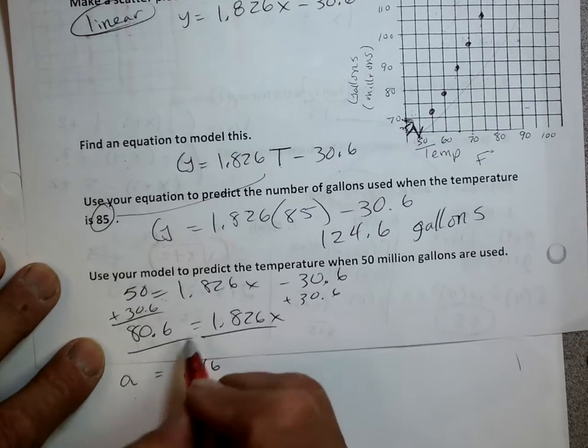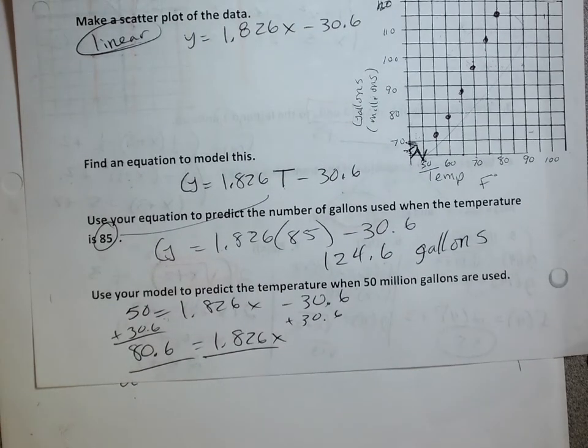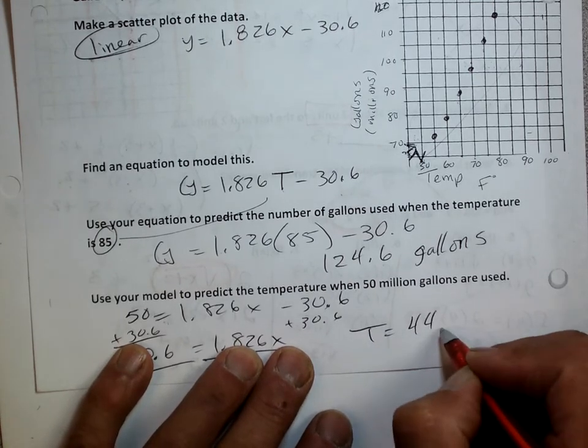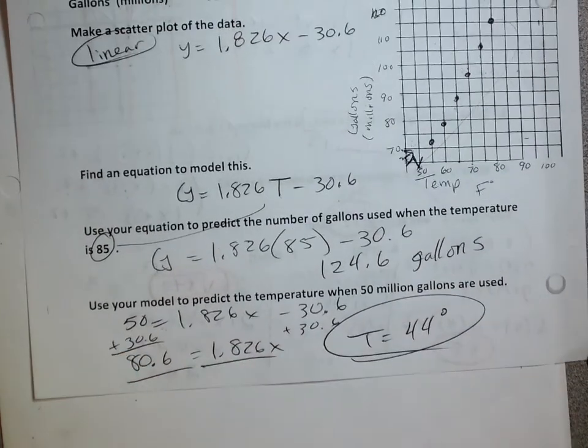Divide, right? Let's see, 80.6 divided by 1.826, about 44. So the temperature would be about 44 degrees. How's that? Perfect. All right. That's all I have. So tomorrow should be pretty easy, right? Yeah.